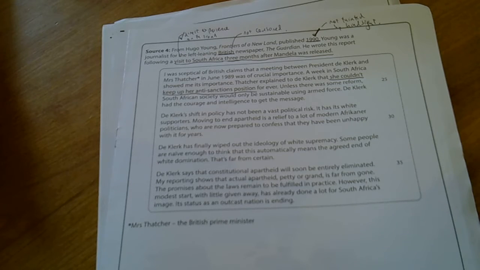She didn't justify this, by the way, you should know, by saying white supremacy is great and we support them forever. She justified it by saying, if we're trading with them, then we've got influence and we can influence them to be kinder and more reformist and so on.